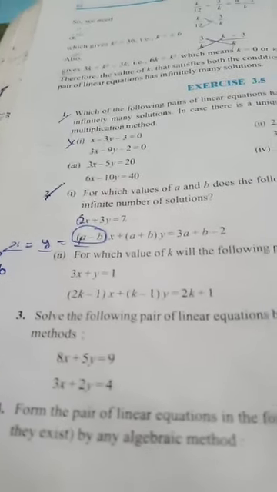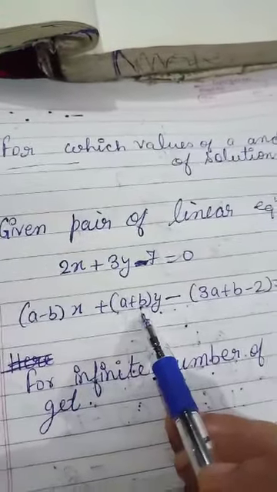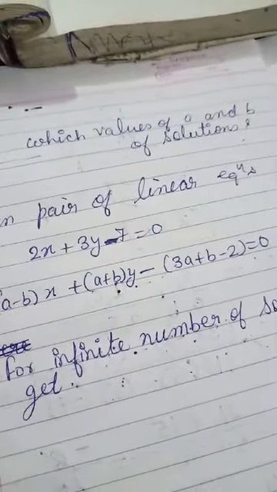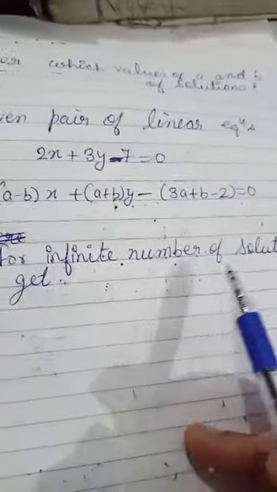So we have this question. Here what is given? We have to find the value of a and b where infinitely many solutions are given to you. Infinitely many solutions are there.